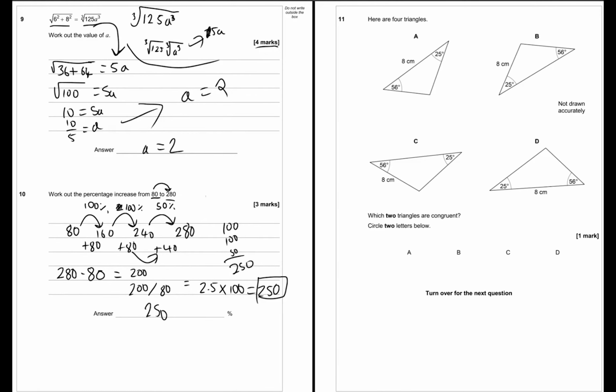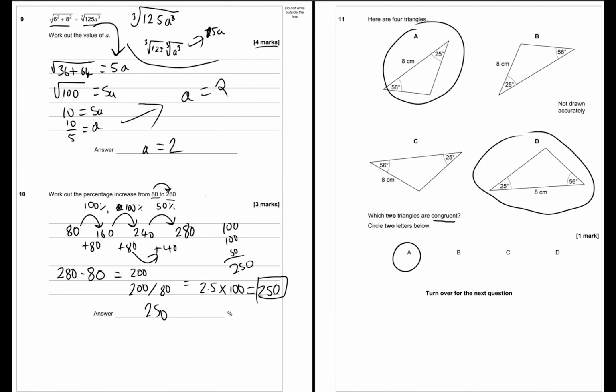Okay, question 11. Here are 4 triangles. Which 2 triangles are congruent? Okay, congruent just means the same. So which one of these triangles are the same? So you've got to imagine you can rotate them, you can expand them, contract them. So which ones are the same? Okay, there's no easy way to do this. You've just got to look at them, and you can see that A and D are exactly the same.